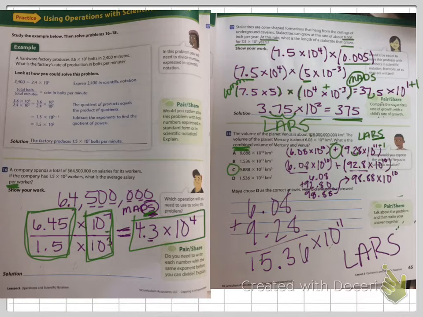Absolutely not. So I'm going to move my decimal once to the what? To the right or the left, guys? To the left. And when I go left, I have to add 1. So what's 10 plus 1? 11, right. So I get 9.888 times 10 to the 11th.